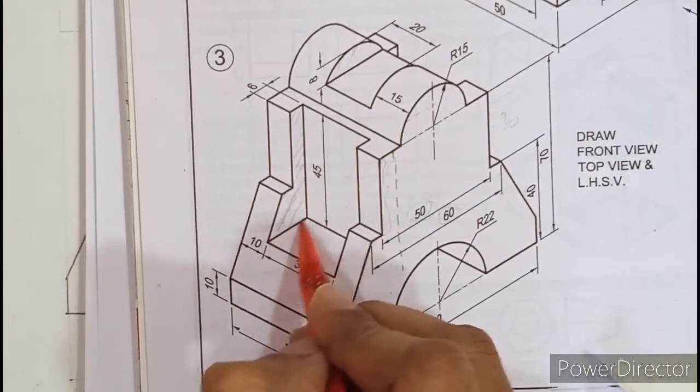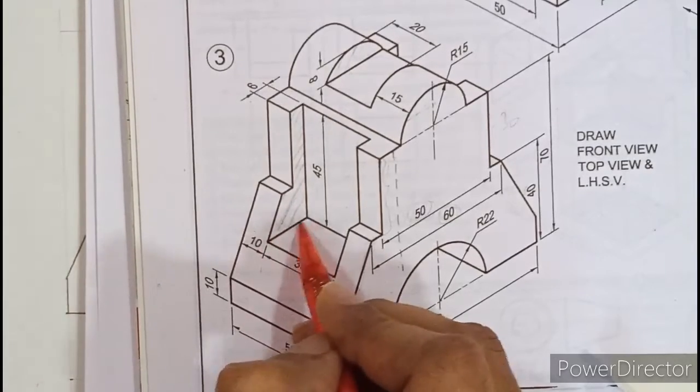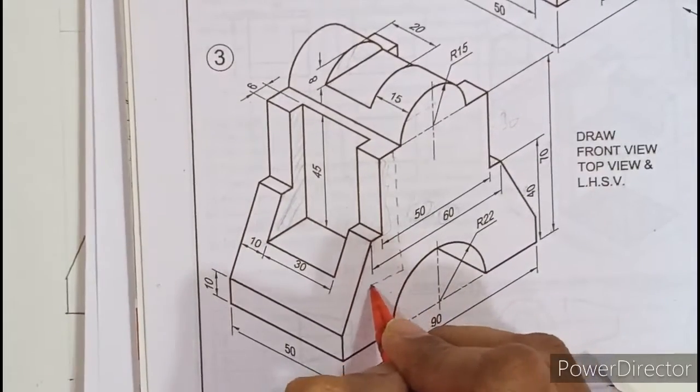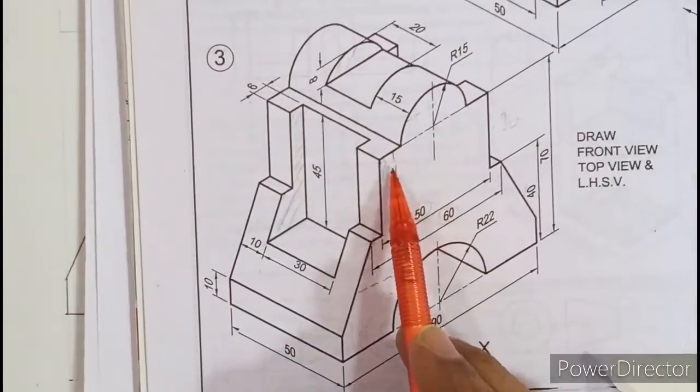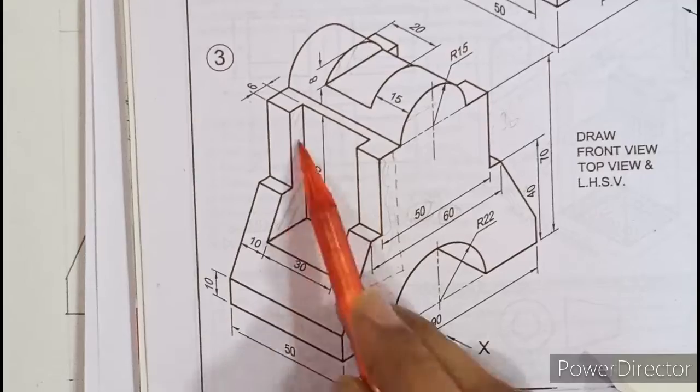You cannot see this edge which cuts the inclined. The length is not specified, but it is understood that it cuts the inclined. So from here you need to draw a perpendicular to cut the inclined. Automatically this L-shaped surface resembles this hidden part.